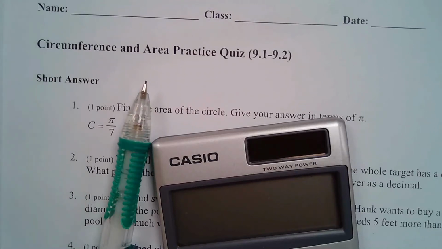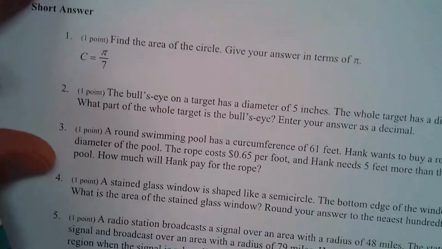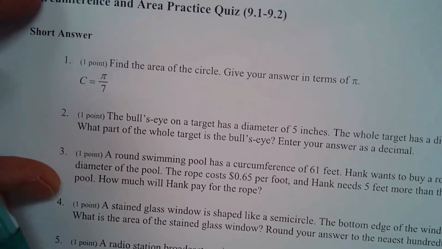Hello, welcome to my study practice quiz for the upcoming circumference and area quiz. I'm going to work these problems out. There's 6 of them, and we'll get started.